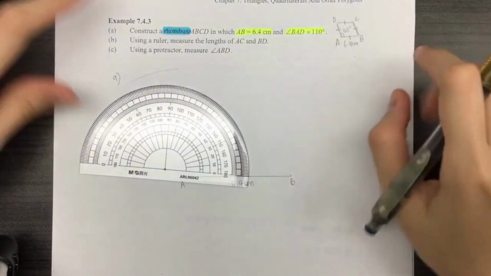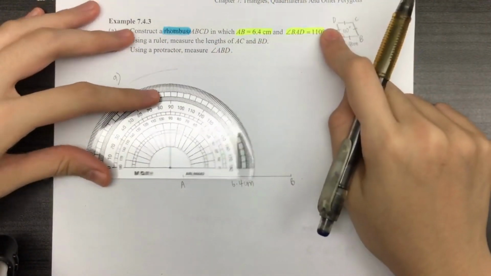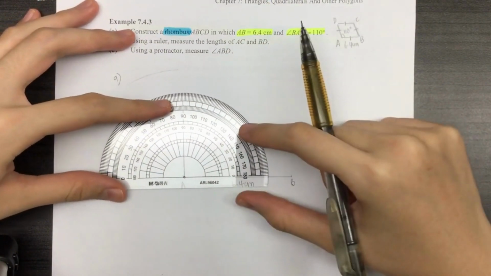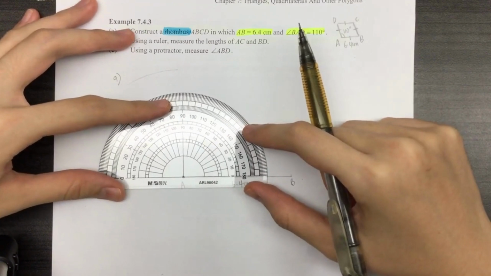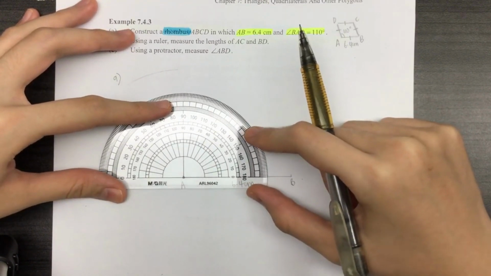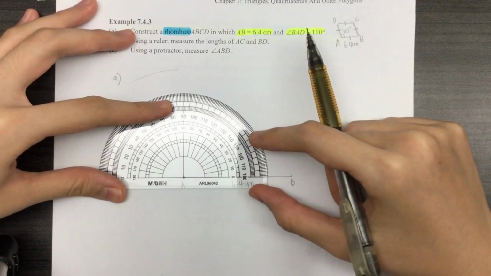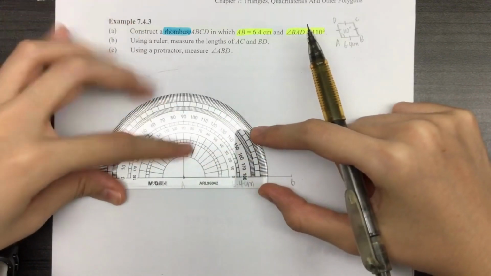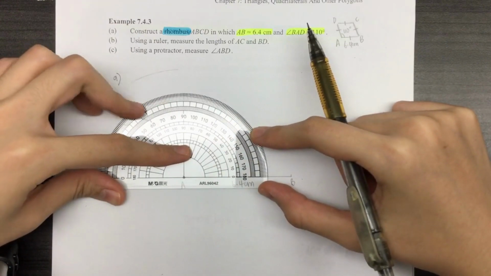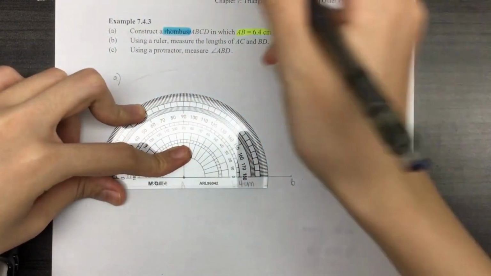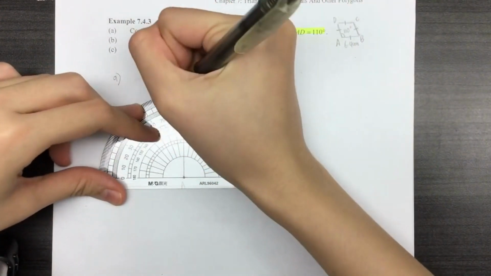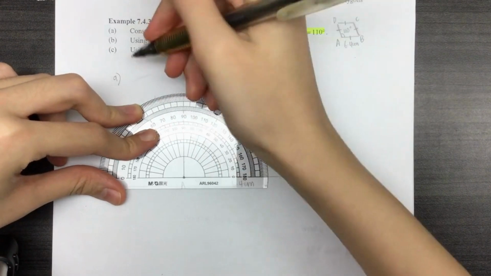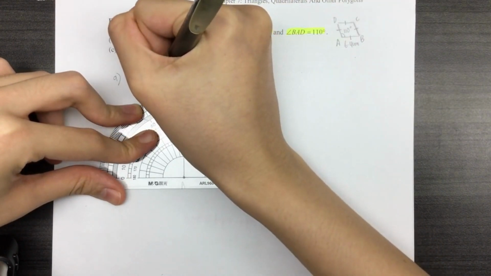Now I'll measure angle BAD to be 110 degrees. I will put the base of my protractor on line segment AB, and make sure that the center point is exactly at point A. I'll measure 110, which is here, and make a small mark.